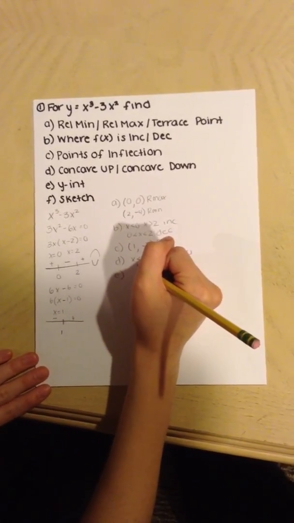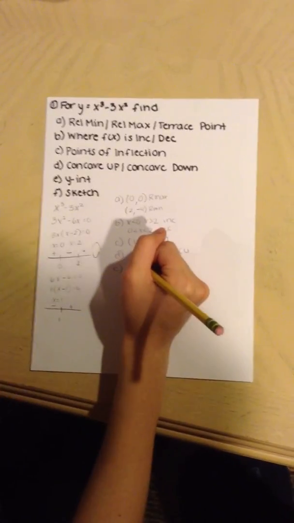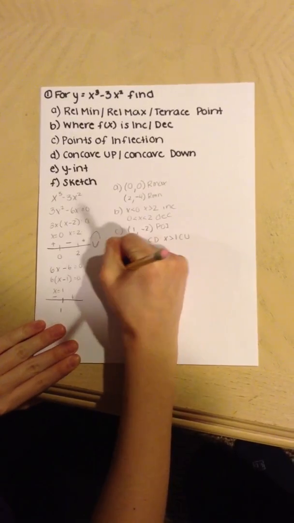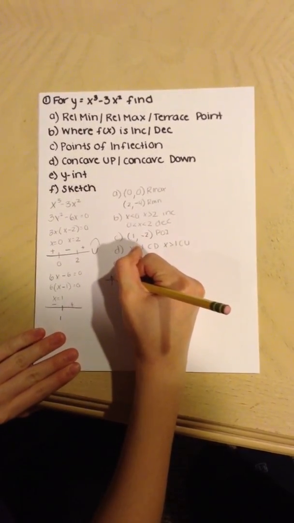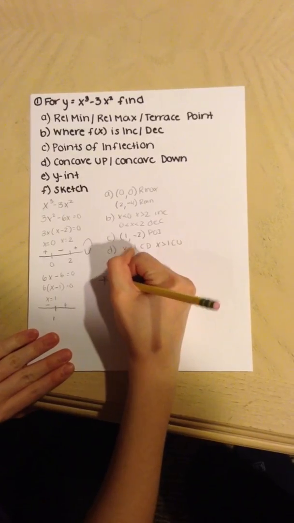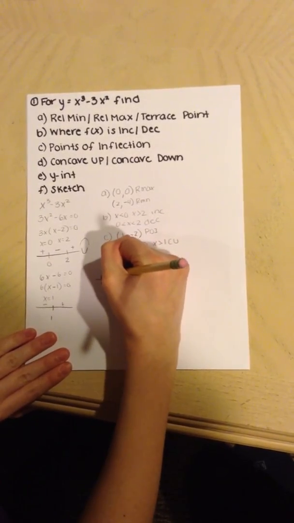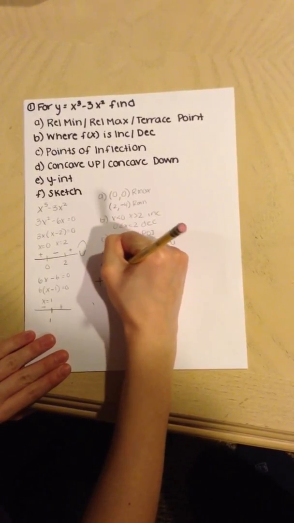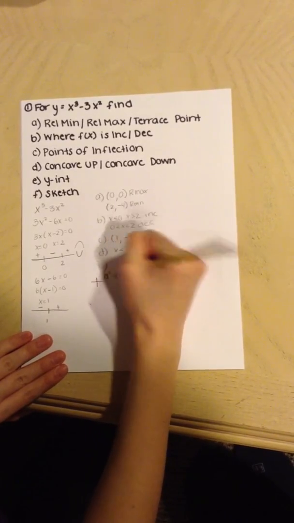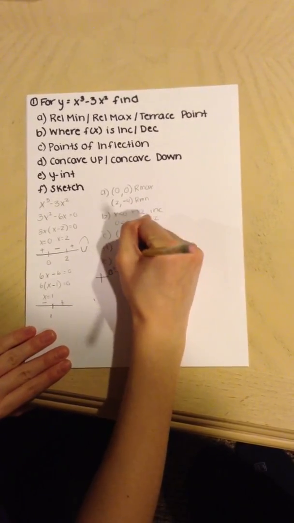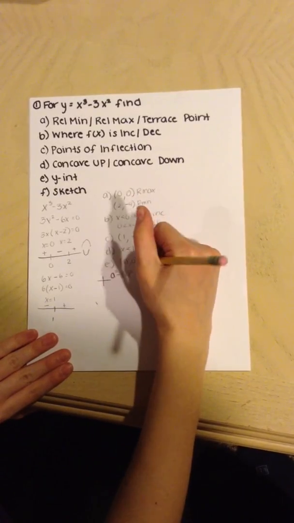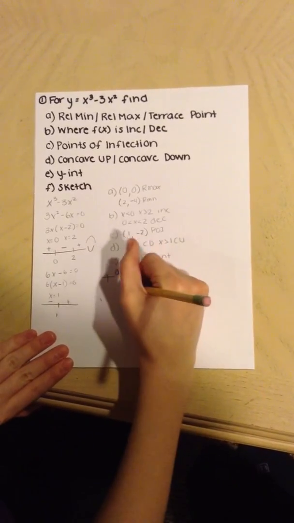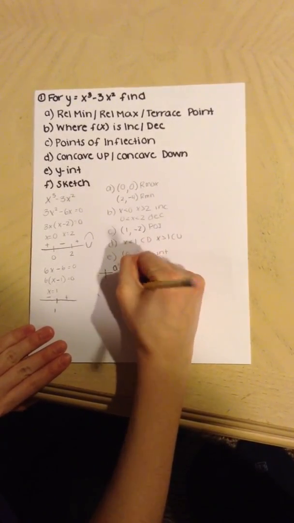Now for the y-intercept, this is when you take your x to be 0, so it's going to be somewhere along the y-axis. If you make your x 0 and you plug in, 0 to the third minus 3 times 0 squared, you're going to get 0. So you know that your y-intercept is at 0, 0. And now from here, you can sketch the graph.